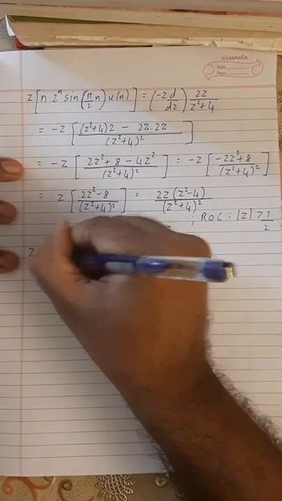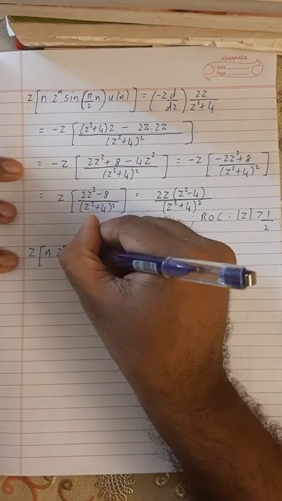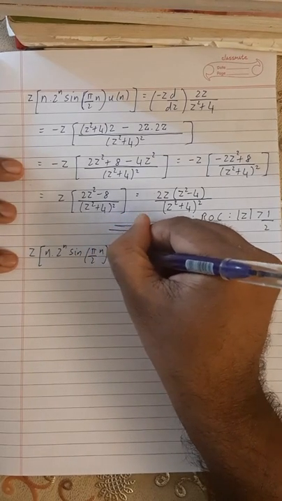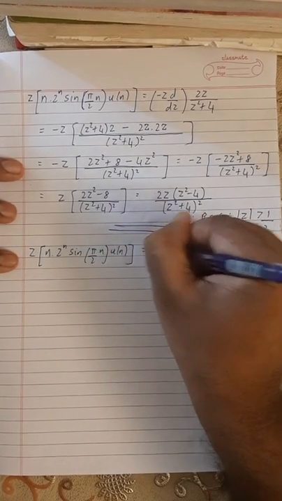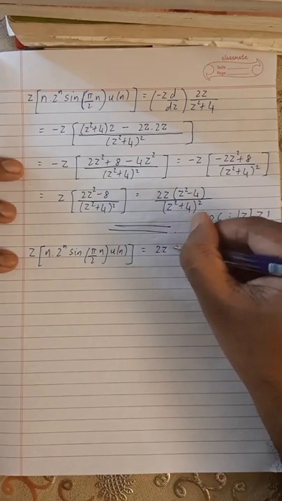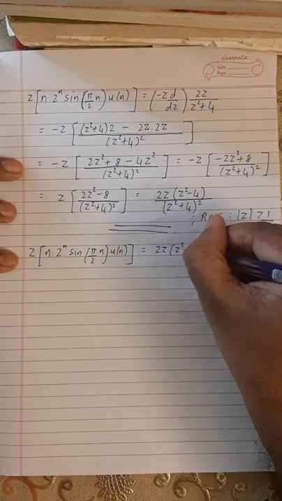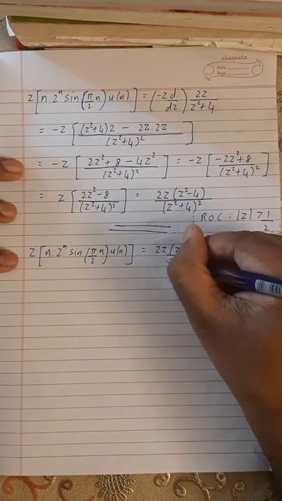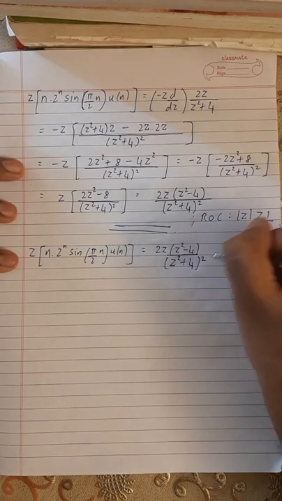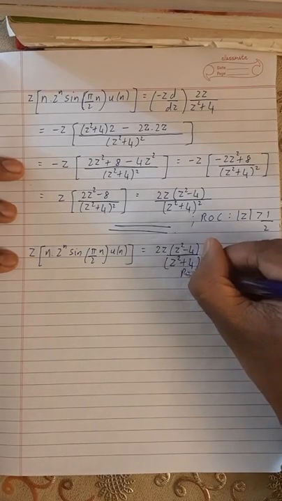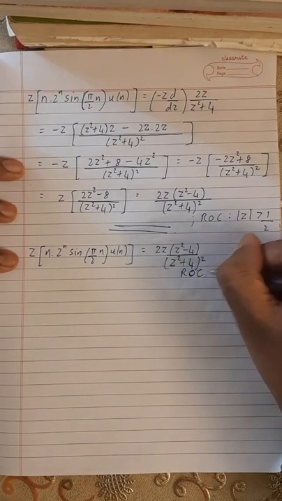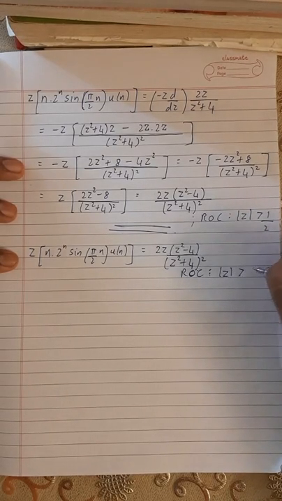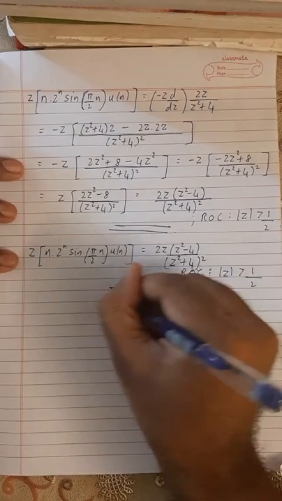The Z transform of n into 2 raised to n sine pi by 2 n u of n is equal to 2z into z square minus 4 by z square plus 4 the whole raised to 2, and your ROC is magnitude of z greater than 1 by 2.